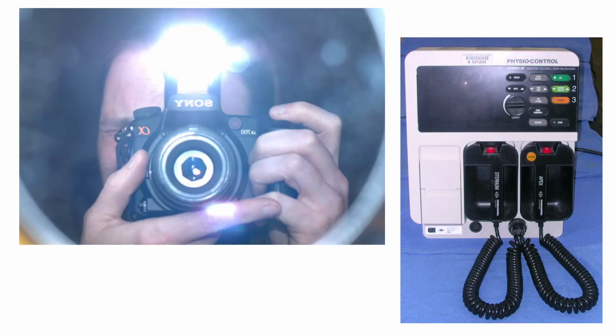The thing over there on the right-hand side is a defibrillator. What does it do? It defibrillates. What's fibrillation?